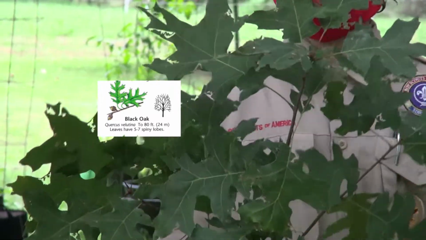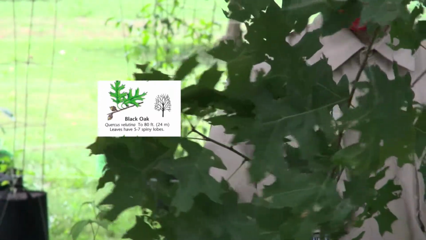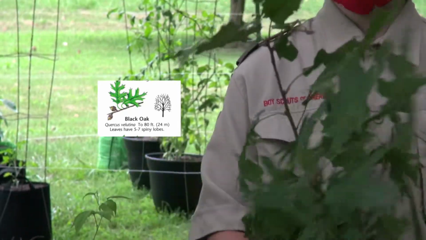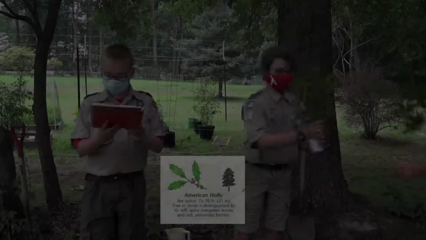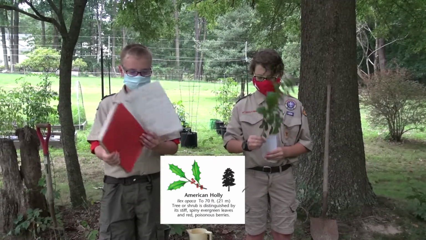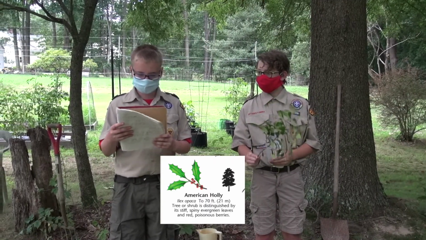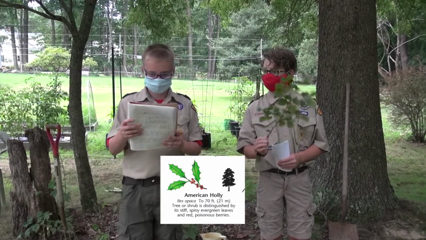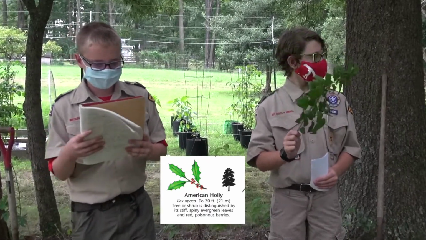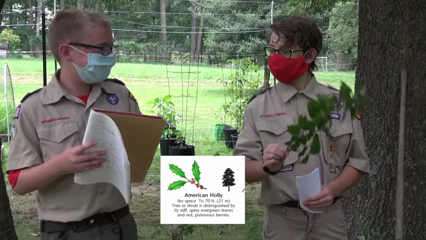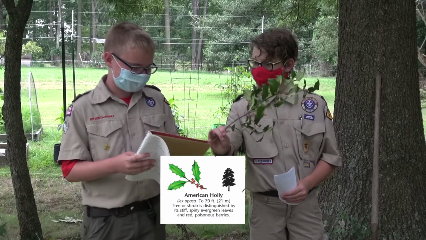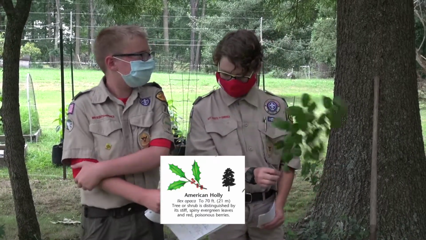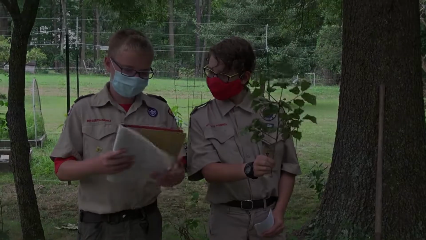Black oak, small to medium tree, 40 to 50 feet. Bristles at the end of the leaves, acorns, food for mammals. American holly, 10 to 40 feet tall. Evergreen leaves are prickly. Berries are red. Important for birds. Wood is used for ship models and piano. This is a popular tree for Christmas trees.